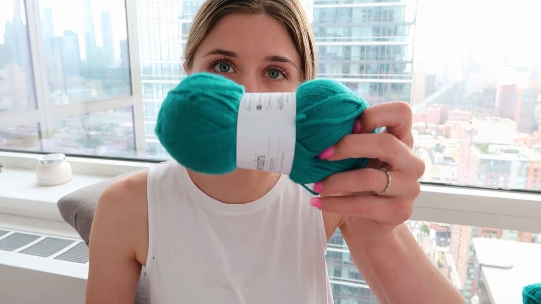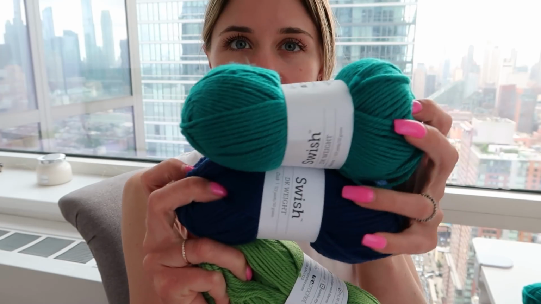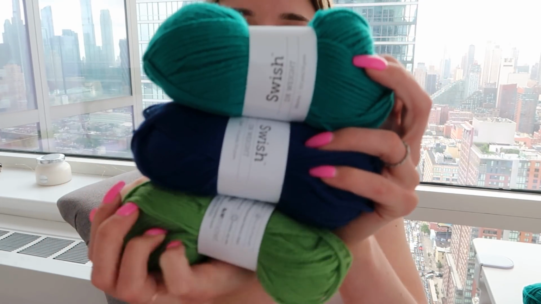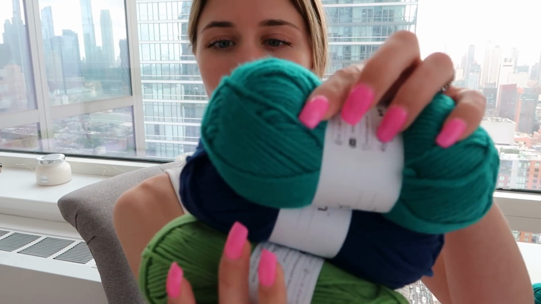Okay, so here is the order that I'm doing. This is the main. It's gonna be the top, the sleeve and everything. And then that will be the band in the middle. And then this will be my bottom color. So I think that's gonna be really fun and cute.